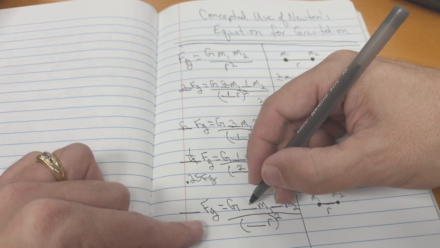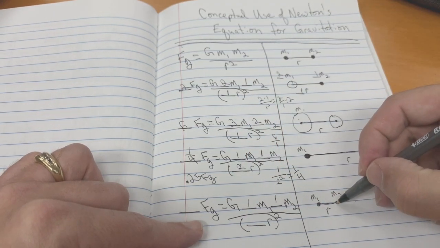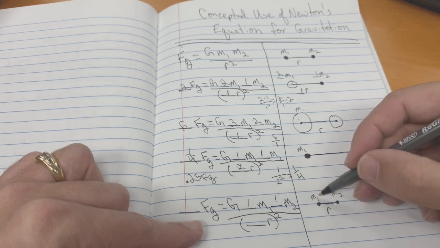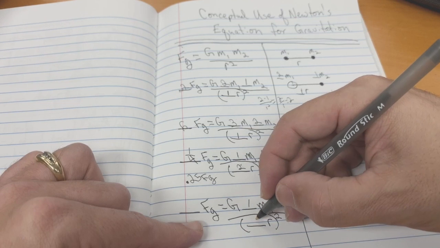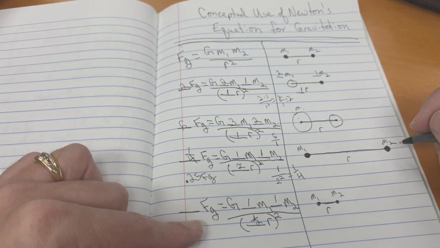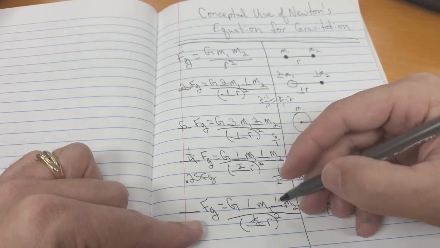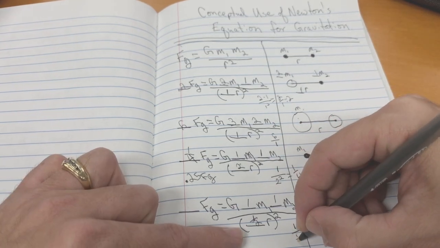What happens if I cut the distance between them? So we doubled the distance up here, and now we're going to halve the distance. So now the distance is half. Okay? So 1 times 1 is 1, divided by a half squared.